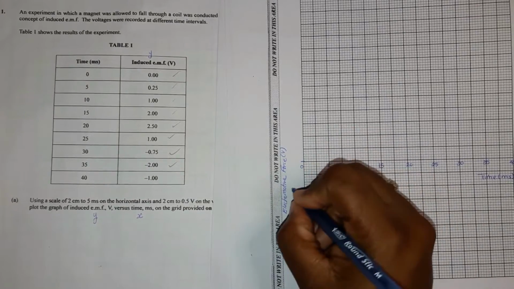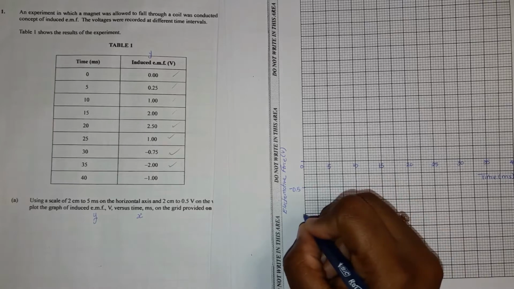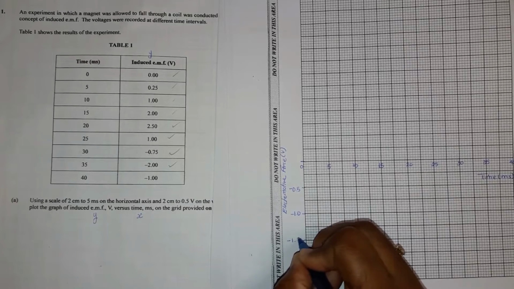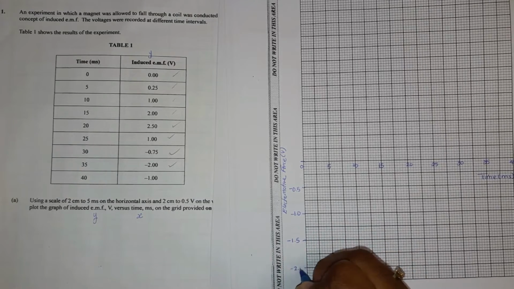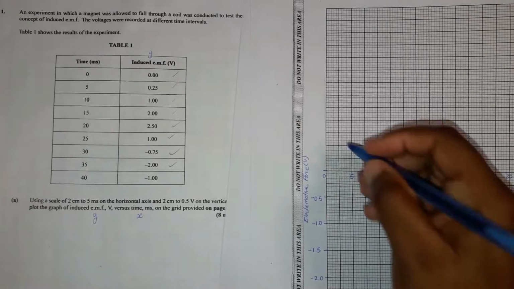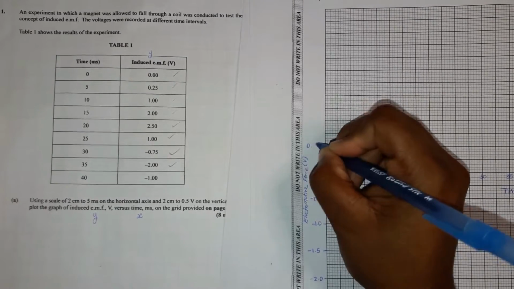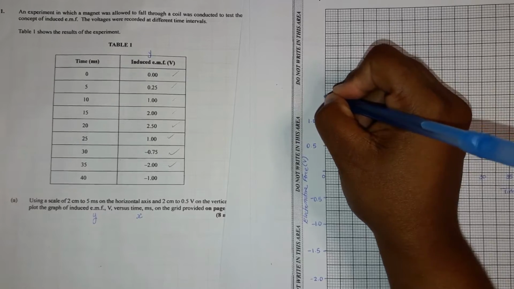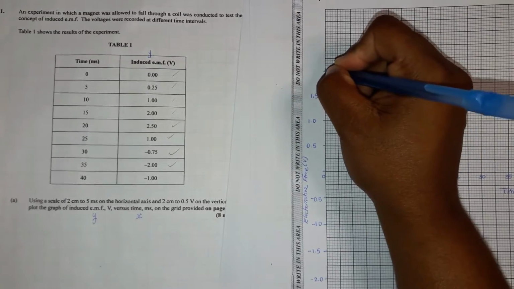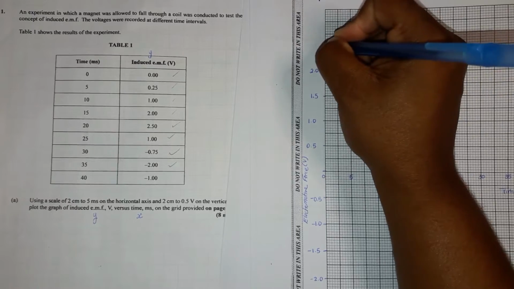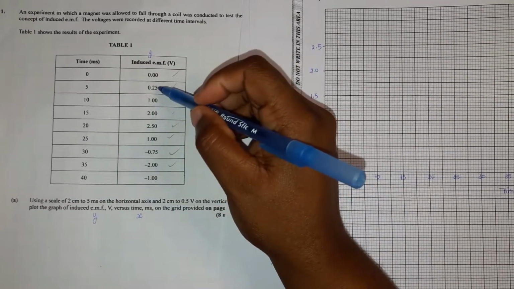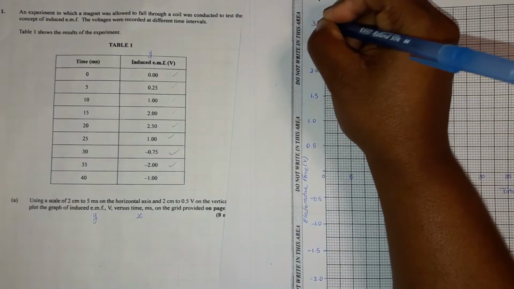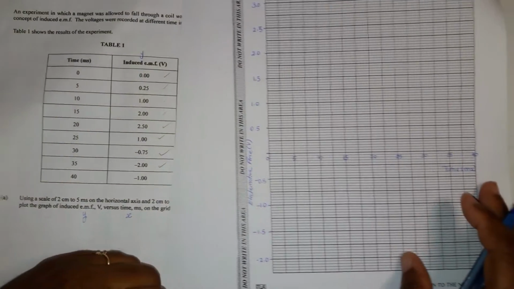So we're going to go here every 2. So remember, every 2 we have negative 0.5, negative 1.0, negative 1.5, negative 2.0. So this is good. And then now we're going to go up again. This can be positive now. 0.5, 1.0, 1.5, 2.0, 2.5. And our last positive point is 2.5. We could just go one more, 3.0. And now we could start plotting.